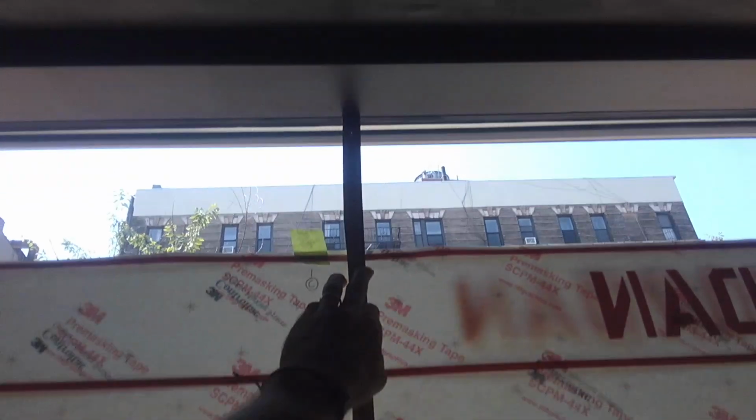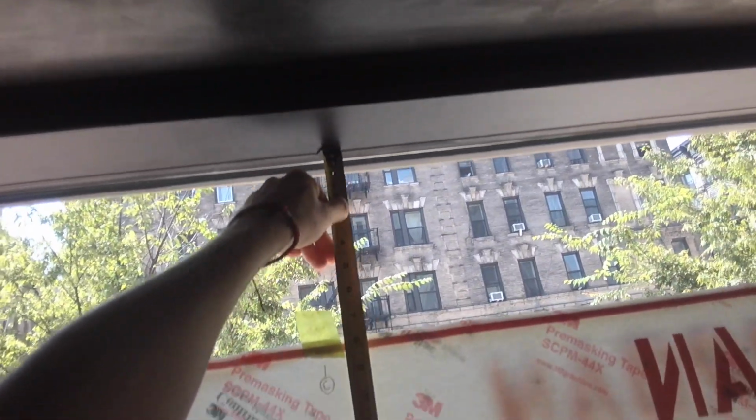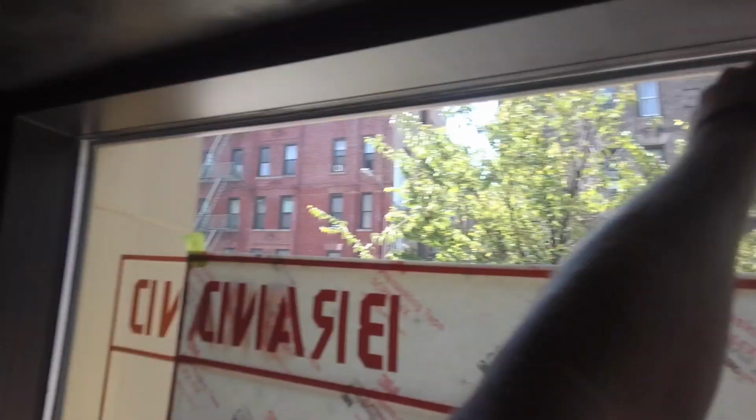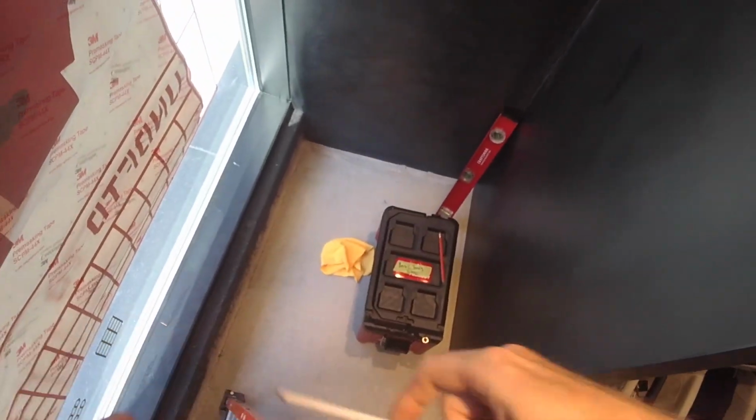Now, let's look what we have at the top. We have 8 at the top. And 15 at the bottom. 15 plus 8, 23. 23 divided in half, 11.5. So we gotta shift it to 11.5. That's what I use. Not bad.